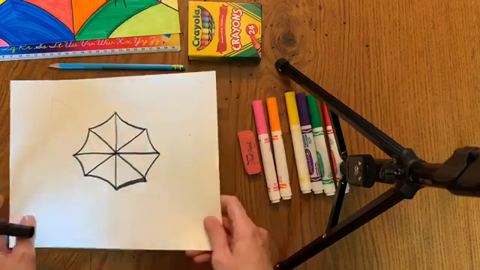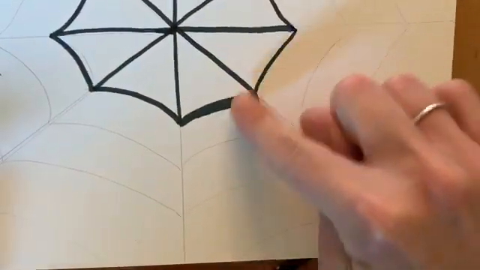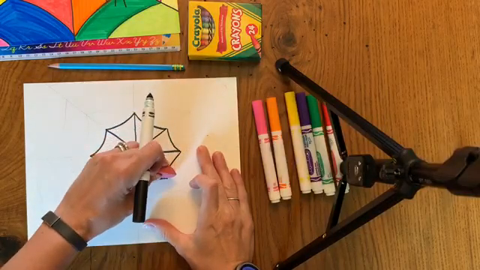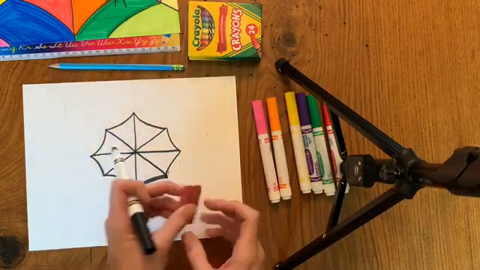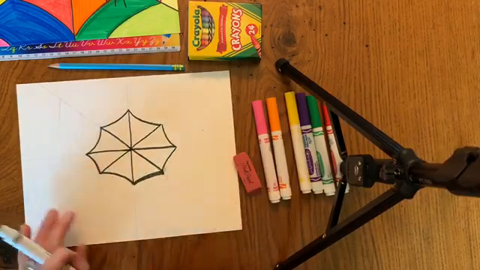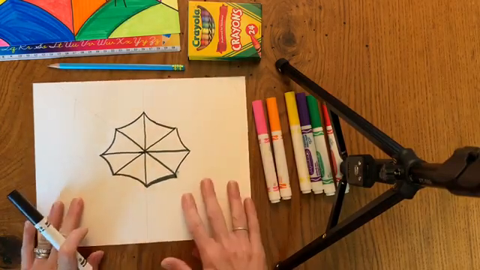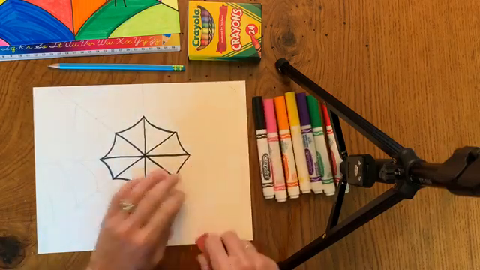Now, here's an example. If you don't follow the lines perfectly when you're done, you could always clean up any stray pencil lines with your eraser. Okay, mine smudged a little bit, so make sure it's dry before you erase if you have slippery paper. I'm working on cardstock, so that's why that's doing that.